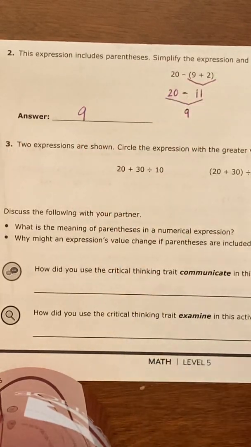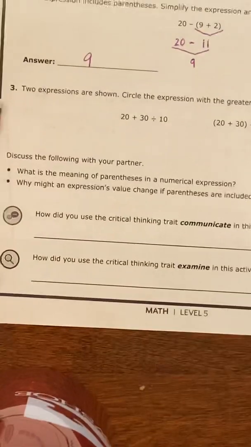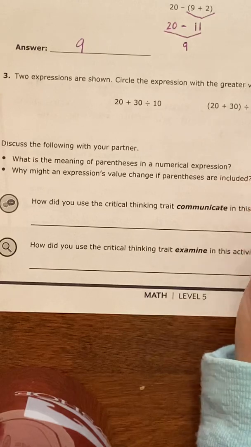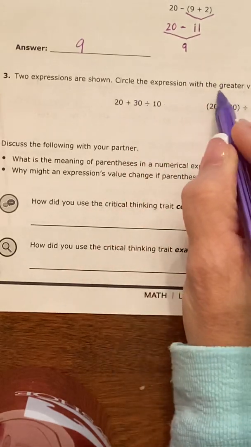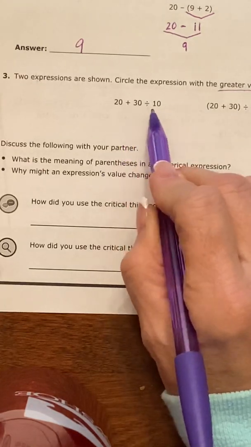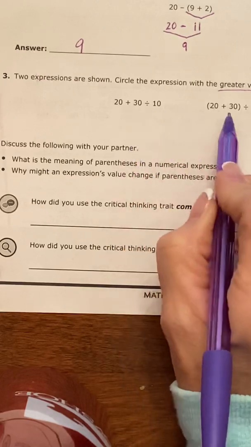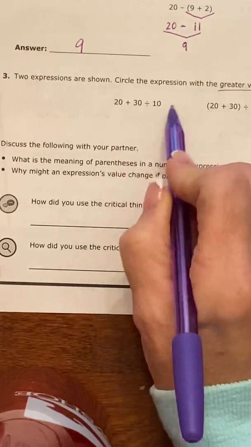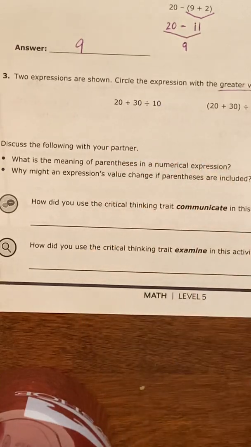Okay, two expressions are shown. This is for number 3. Circle the expression with the greater value. Justify your answer. All right, so we have to find the one that is greater, and then you have to explain your reasoning. The numbers are the same, but this one puts the parentheses. So we're going to go to this one first, and we're going to work the problem.